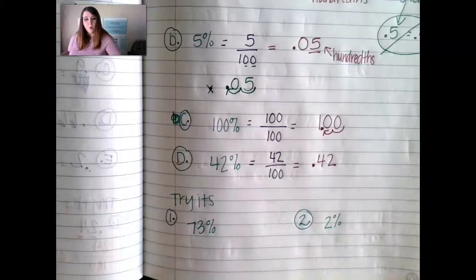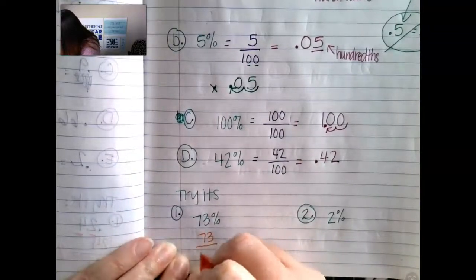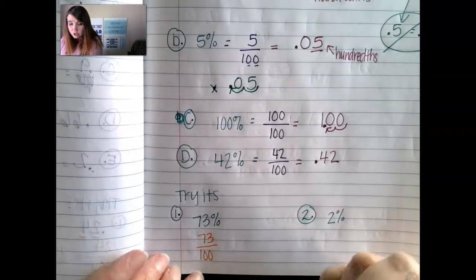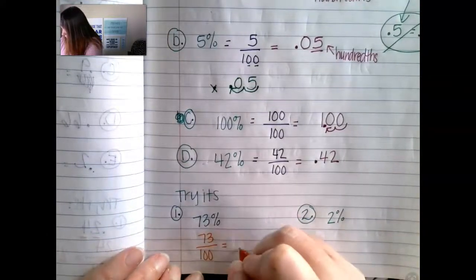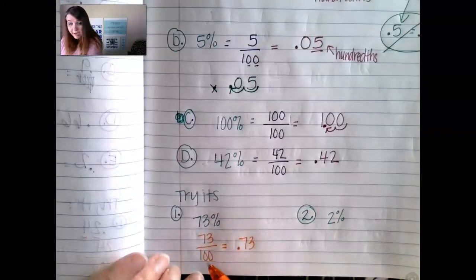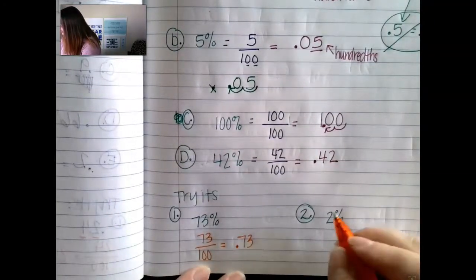All right, so 73% is the same as saying 73 over 100, and 73 over 100 is equal to 73 hundredths. 73 hundredths. All right, ooh, this one, they're trying to trick me here.